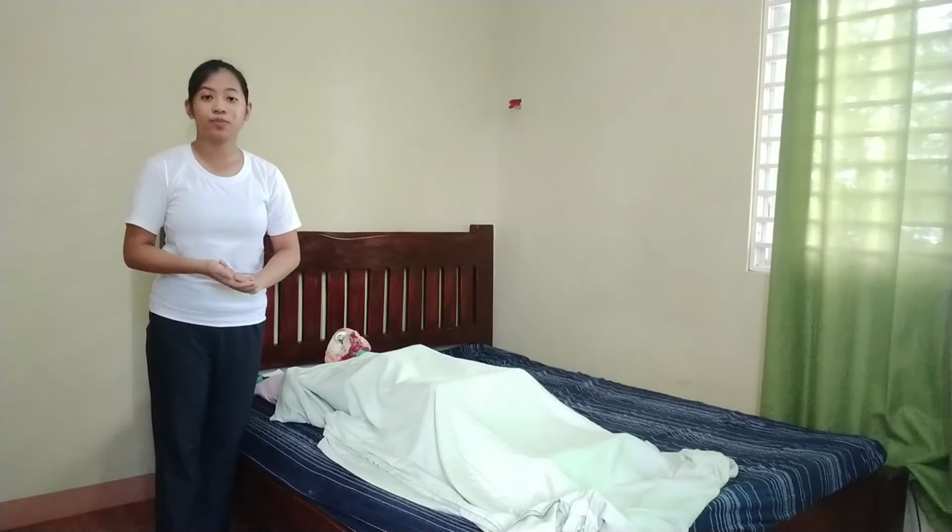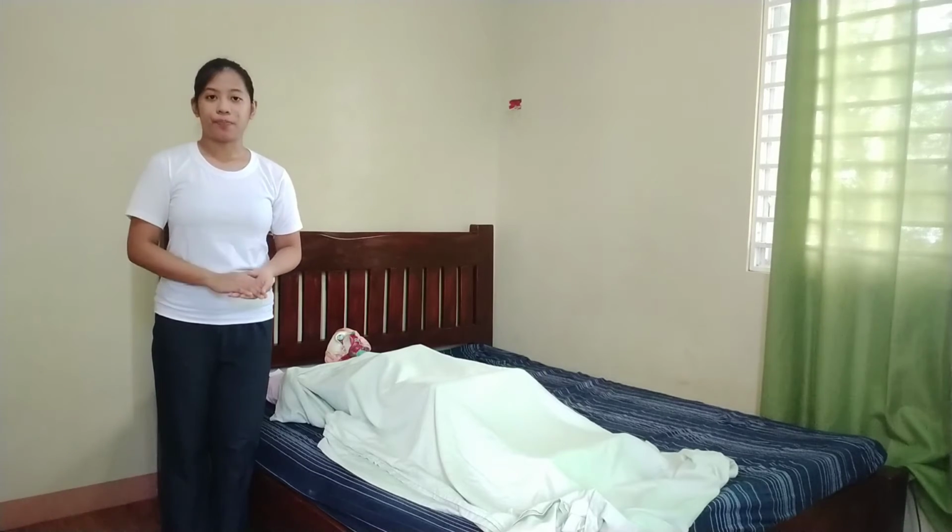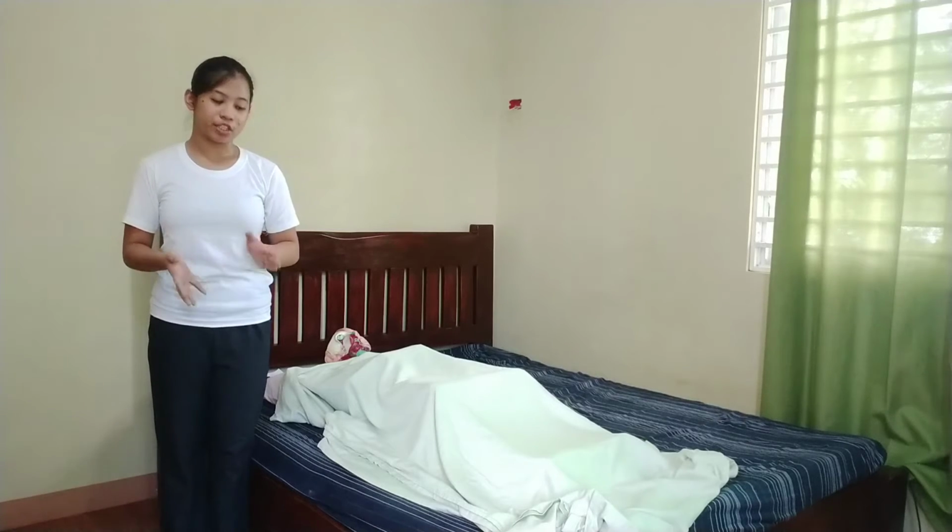And then also, I will provide privacy to my client. So I will be closing the curtains around the bed, or I will close the door of the room. And also, I will provide adequate lighting for me to have a clear visualization of the perineal area when I do the procedure. Now, I will start doing the perineal flushing.